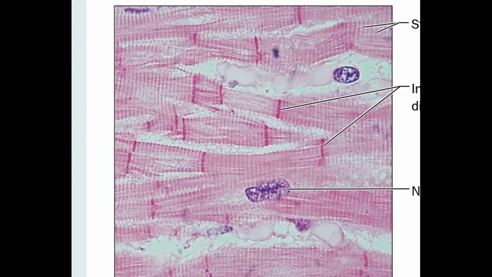So this right here, this is one muscle fiber. Here's one more. Here's one more. That separates them. This is the end of one cell, beginning a new one. The end of another one, beginning a new one. Intercalated discs are only found in cardiac muscle fiber. You will not find these in skeletal muscle.